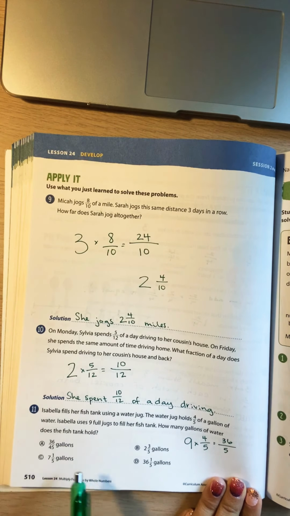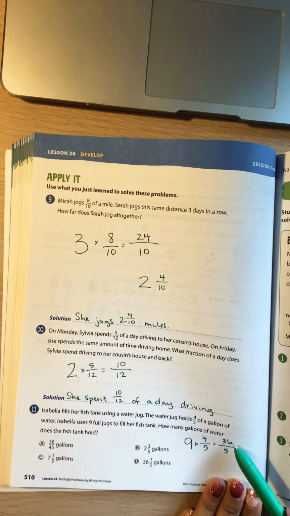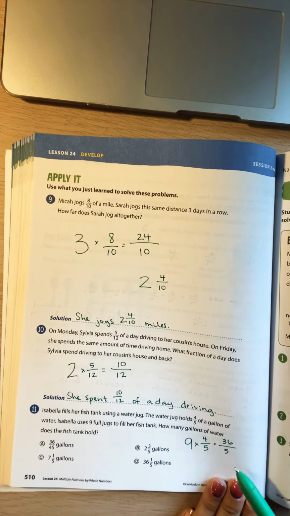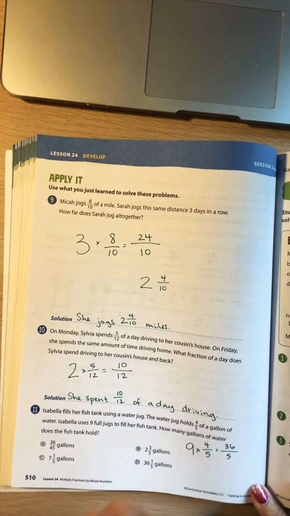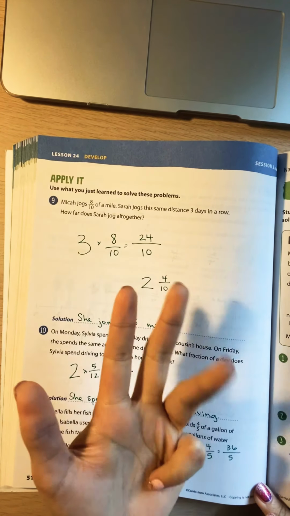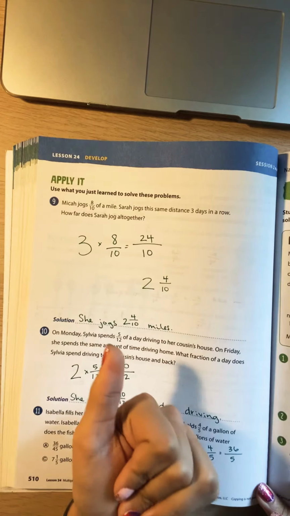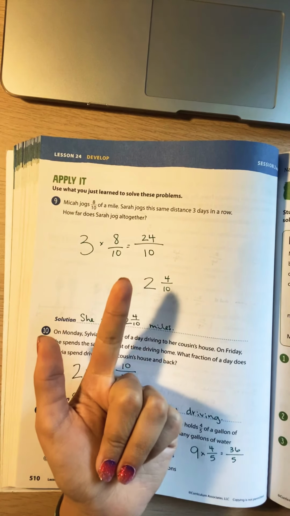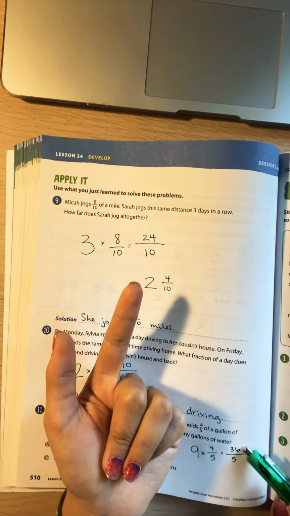But 36/5 is not an answer because it's really going to be a mixed number. There's whole numbers hiding in there. So what's 36 divided by 5? How many times can 5 go into 36? 5, 10, 15, 20, 25, 30, 35. That's as close as I can get to 36 without going over, right?